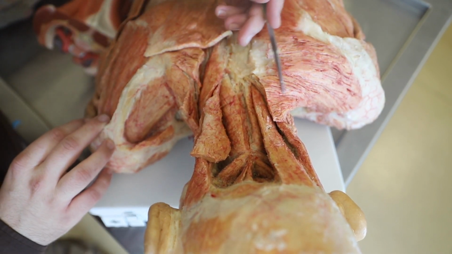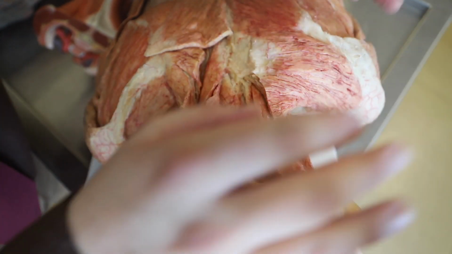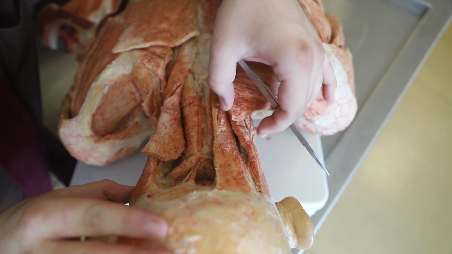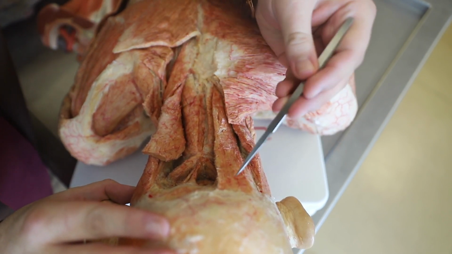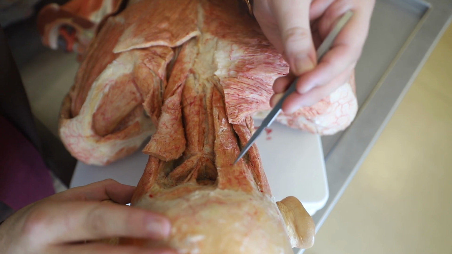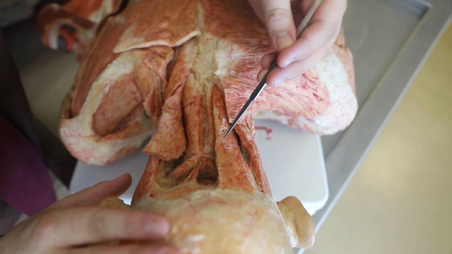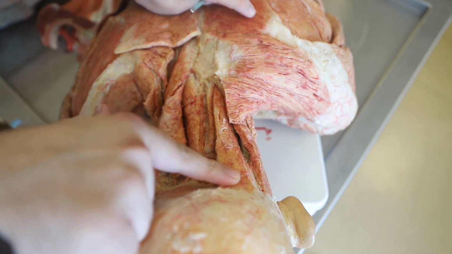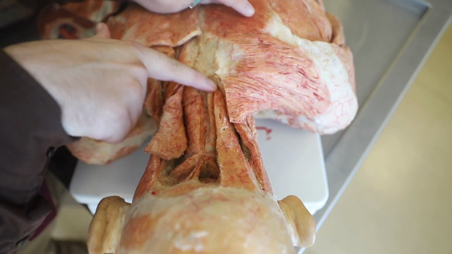If you notice, the trapezius has been cut and removed, and below the trapezius we can see this muscle, and this one is the semispinalis capitis.